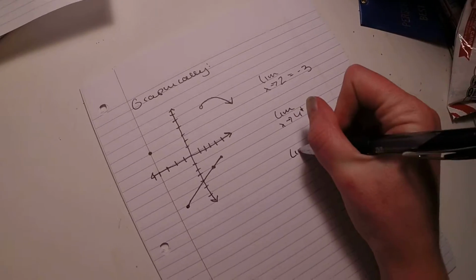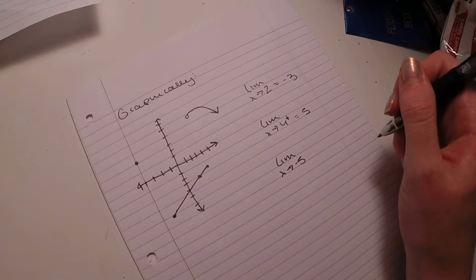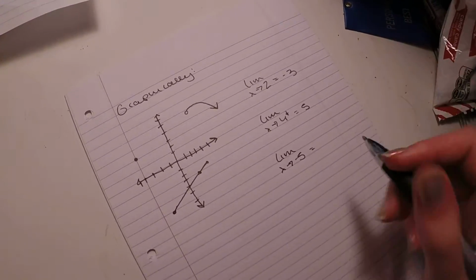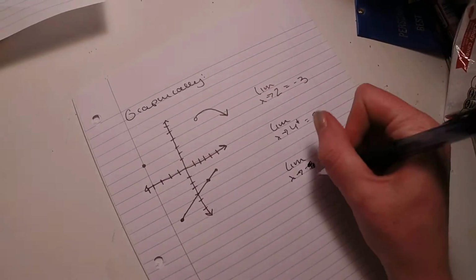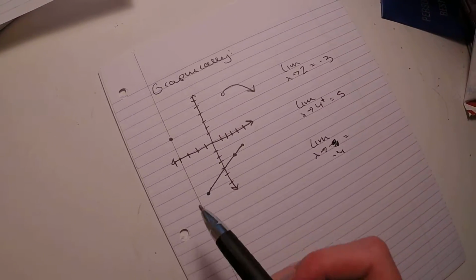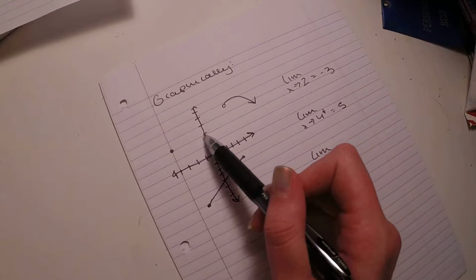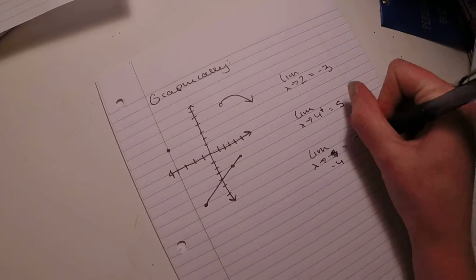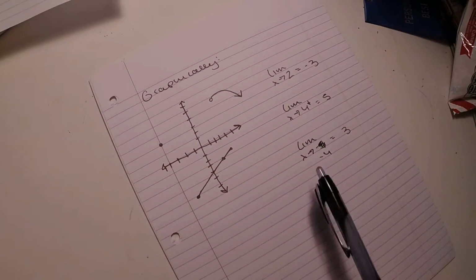And then we find the limit as x approaches negative 4 from both sides. You see right there that it's just a dot, and the dot is at 3, so then we know it's equal to 3. So the limit as x approaches negative 4 from both sides is equal to 3.